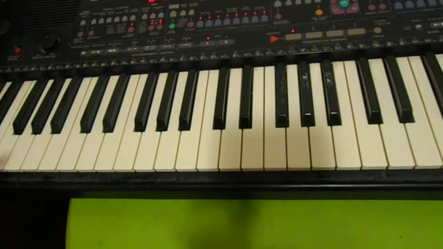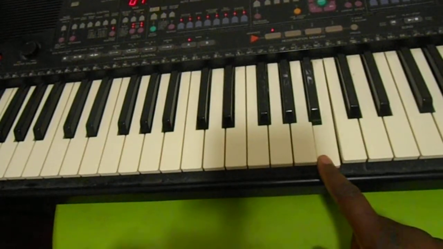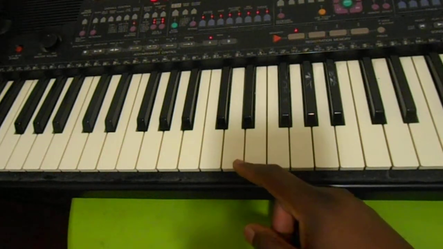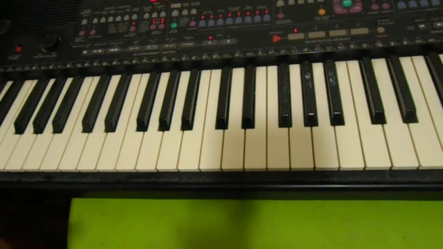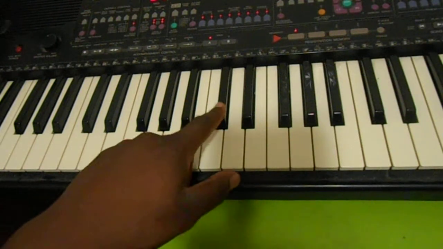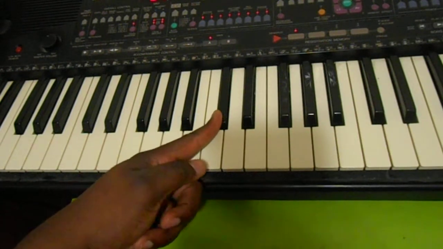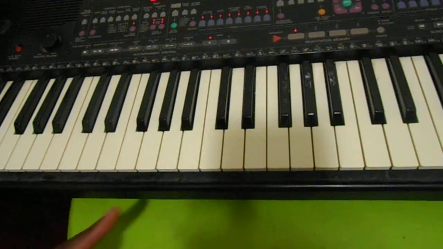One thing I didn't mention in the last video: all the white keys are called natural notes. So this is C natural, B natural, A natural, G natural, F natural, E natural, D natural, C natural. But it's implied. You don't have to say natural. The reason we make that delineation is because this right here is not C natural. What is it? It's C sharp or D flat, right?